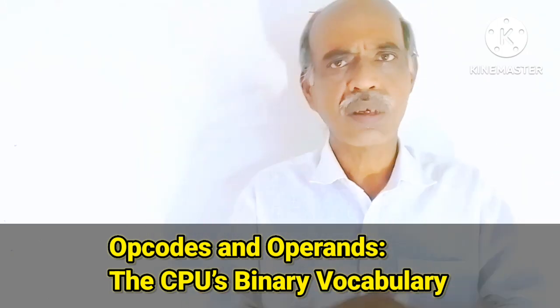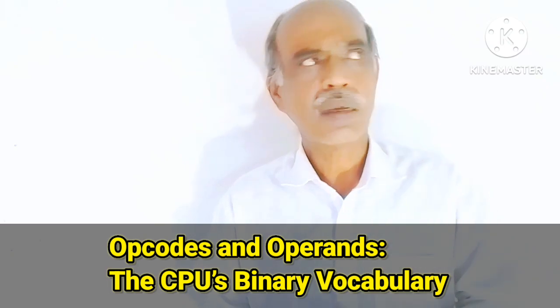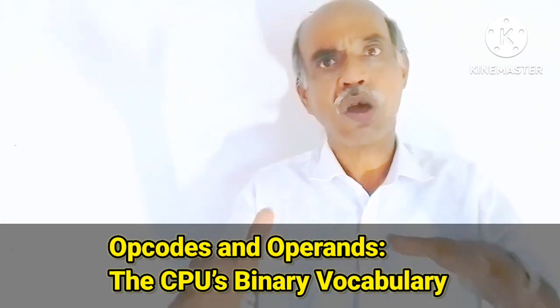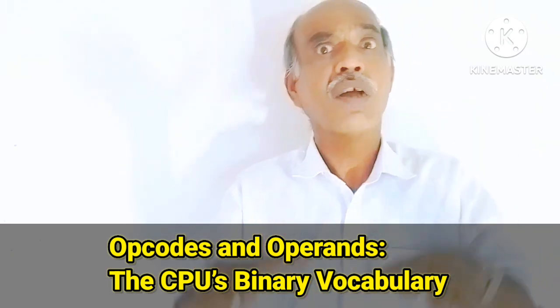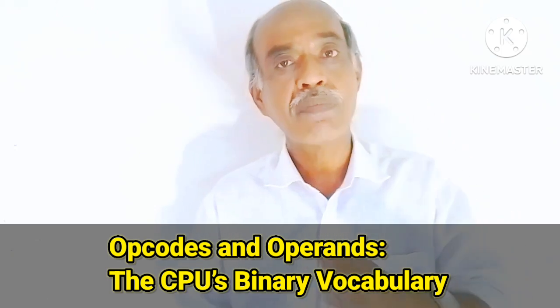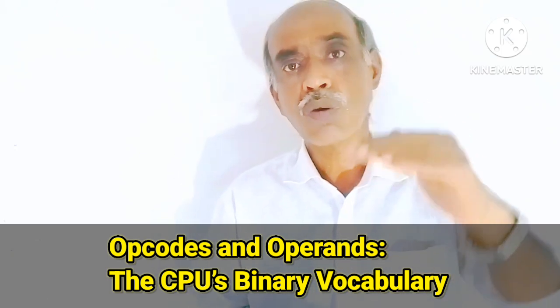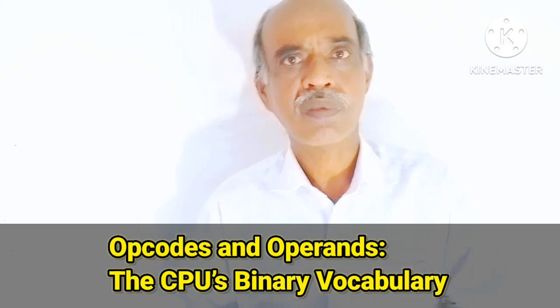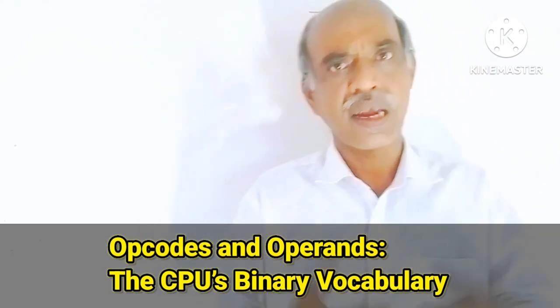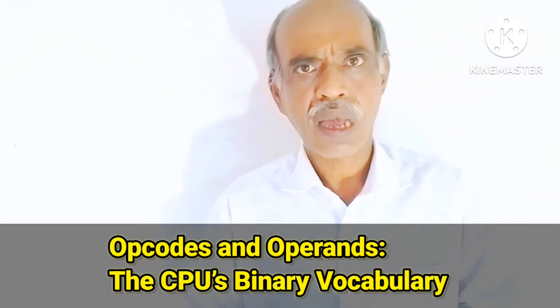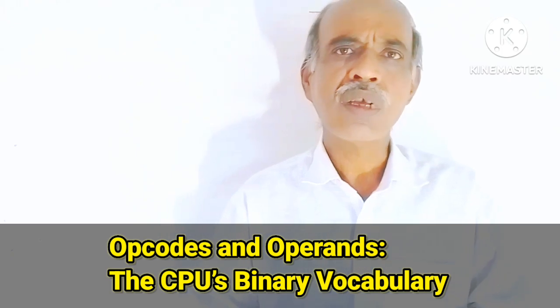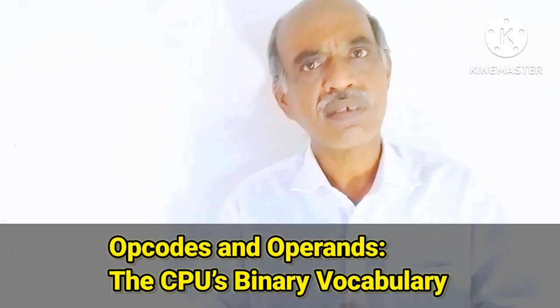That means opcode and operand are both required at the same time for a complete instruction, the instruction which your CPU can understand. If I say only add, you cannot do anything because my instruction is incomplete.